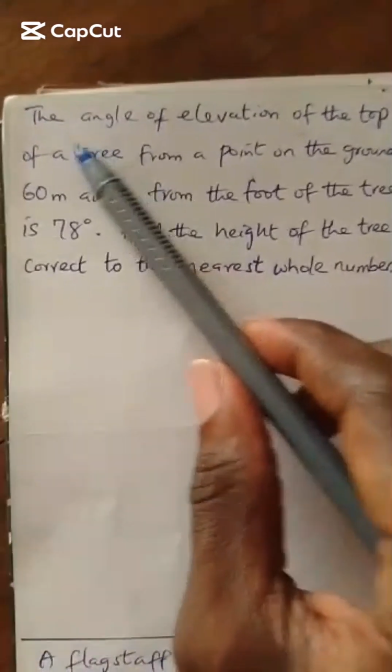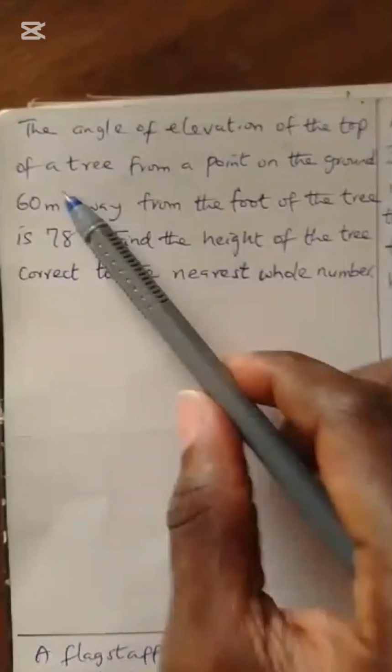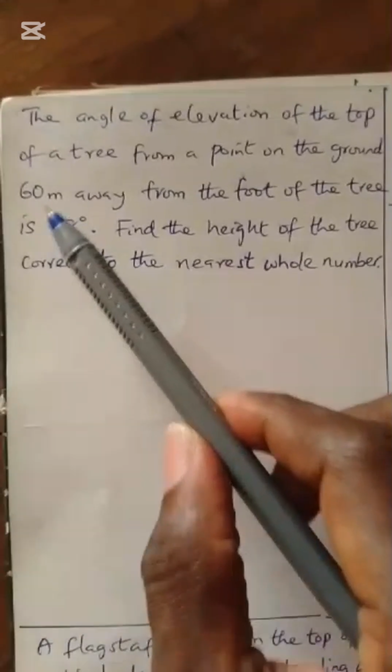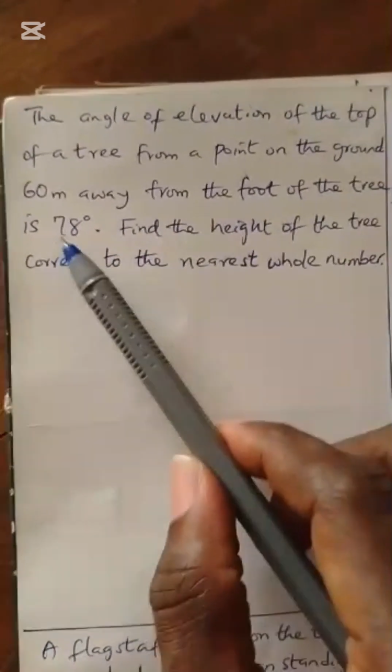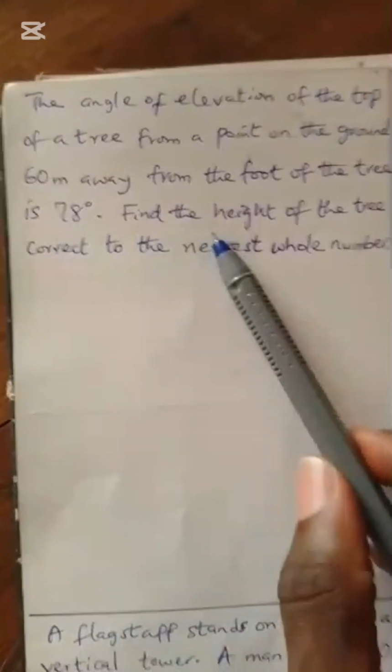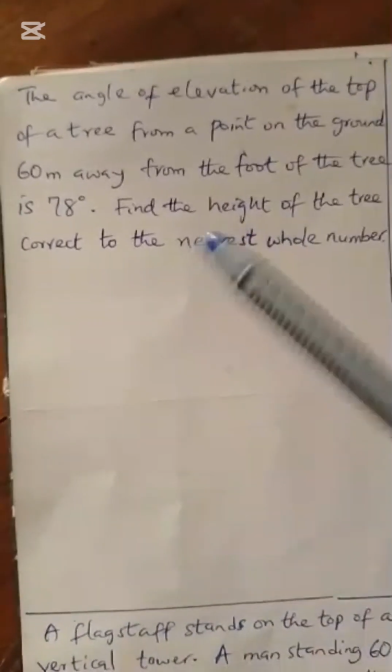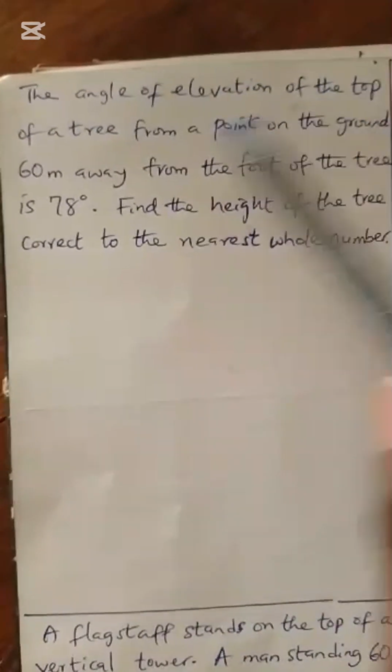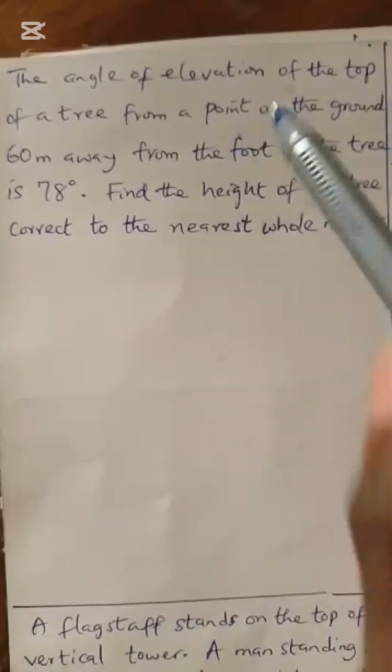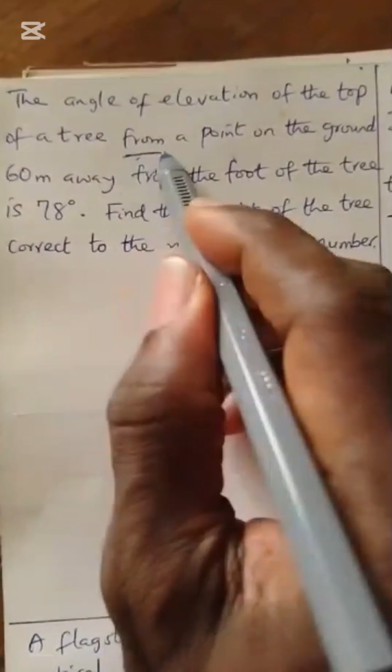Alright guys, let's look at this. The angle of elevation of the top of a tree from a point on the ground 60 meters away from the foot of the tree is 78 degrees. Find the height of the tree correct to the nearest whole number. So the keyword is: from a point on the ground.